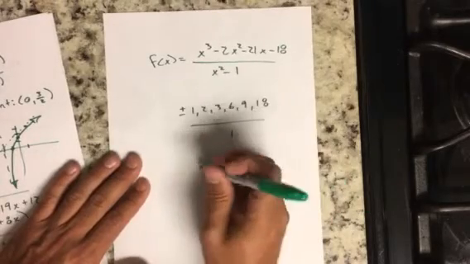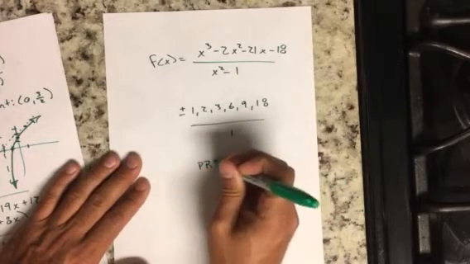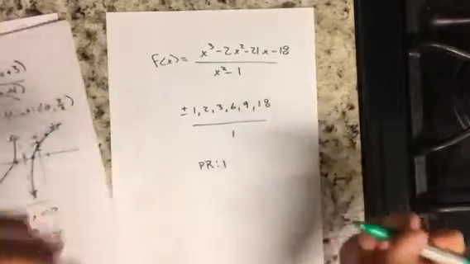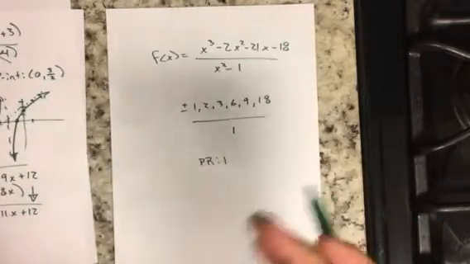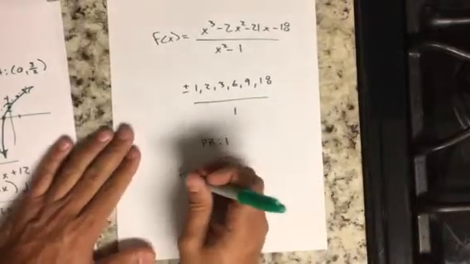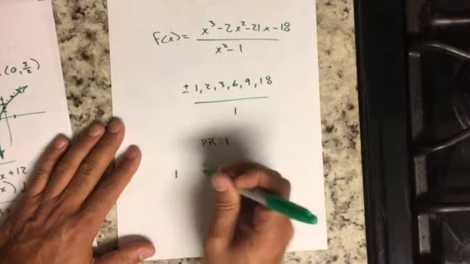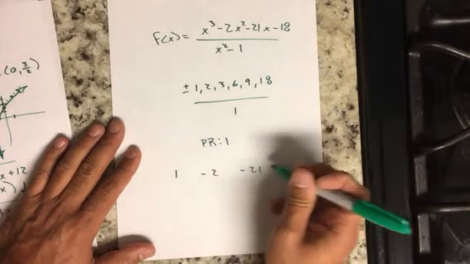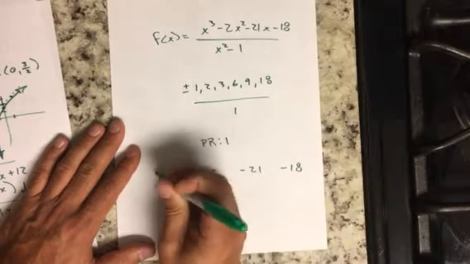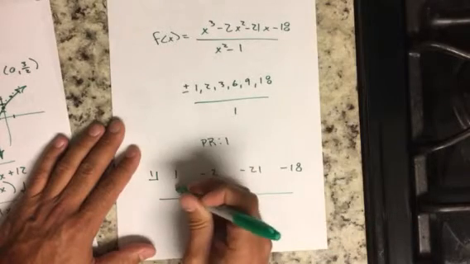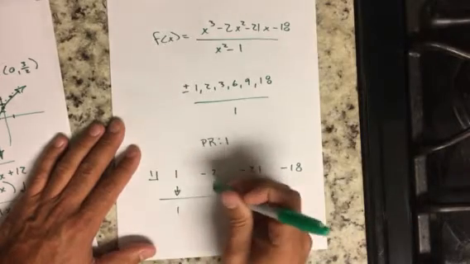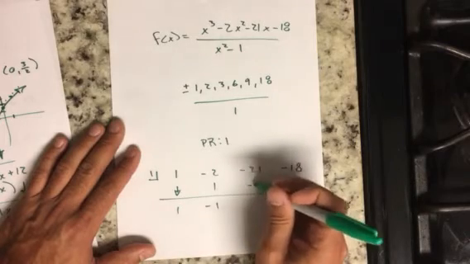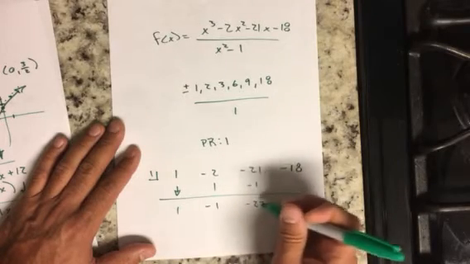Changes in sign, I have 1, so I have one possible positive root. So I'm going to try my positives. First term comes down and I multiply, multiply, multiply.